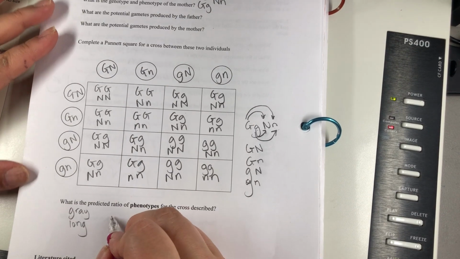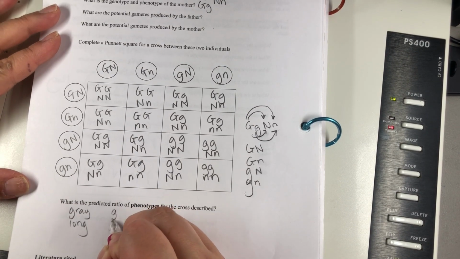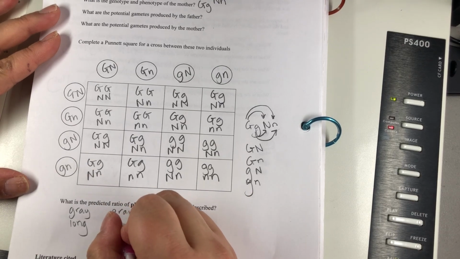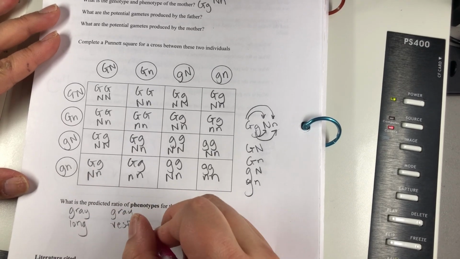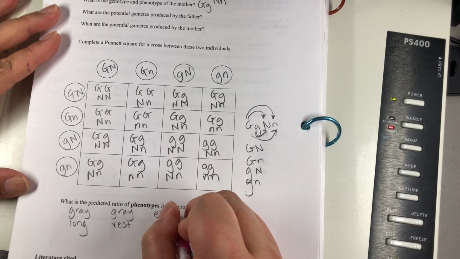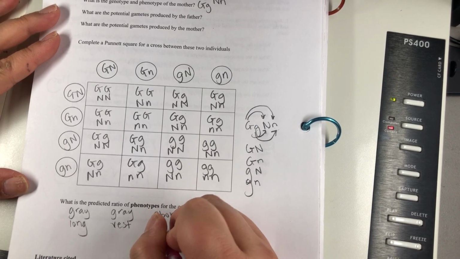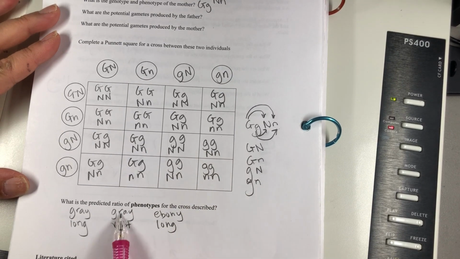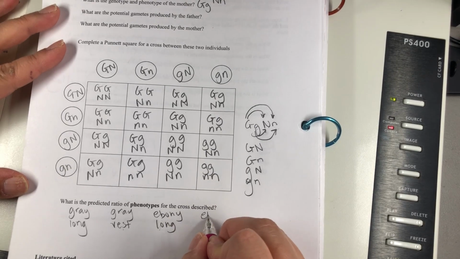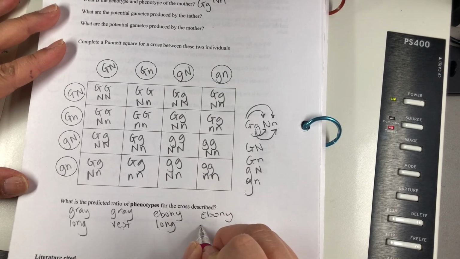And then the next would be, just stick with 1, so gray, maybe vestigial. And then ebony long. So do you see how these each carry a dominant trait? So this is dominant, this is dominant. And then finally ebony vestigial.